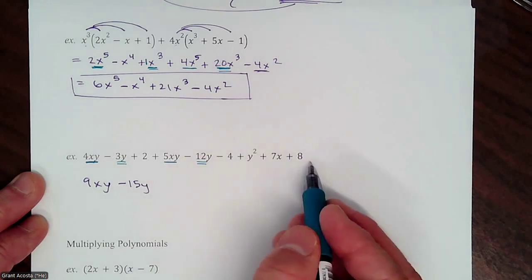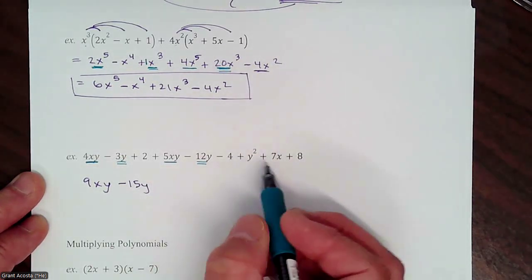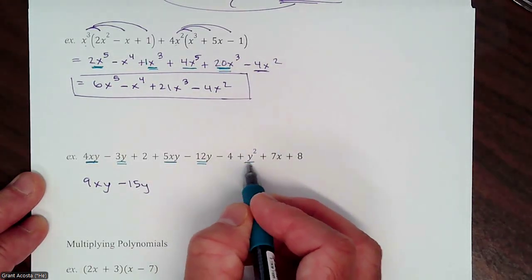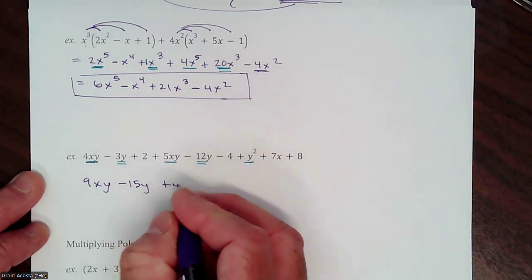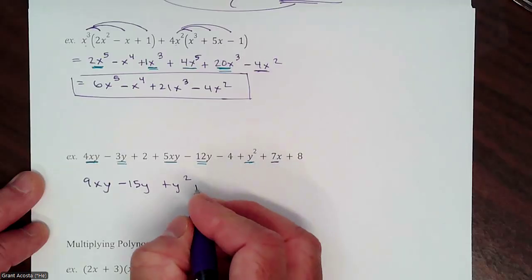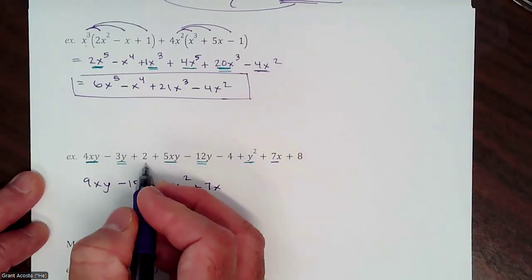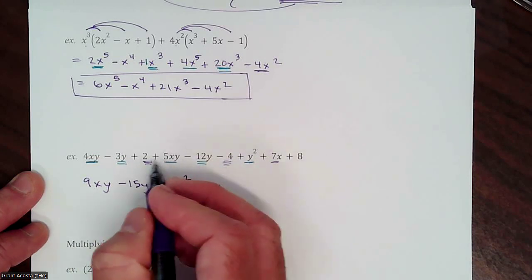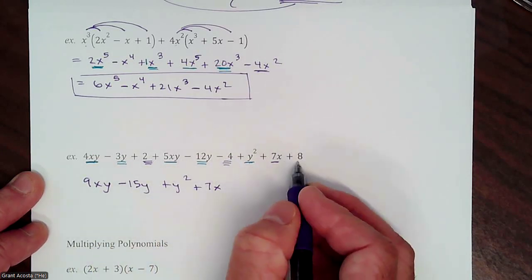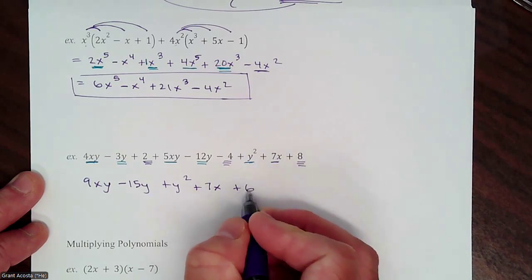I see some constants, but usually we put those at the end. So let's go along to here. I have a y squared term, and that's it. So plus y squared. There's a lonely 7x. We'll add that in. And then I can combine my 2, negative 4. 2 minus 4 is negative 2. Plus 8 would give me plus 6.